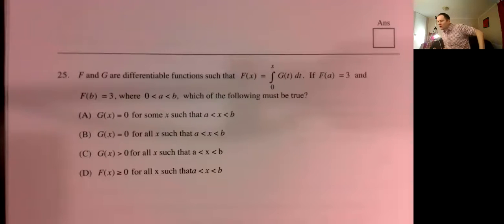Before we go any further, I think it's worth mentioning that I just know this is going to come into play in the problem, right? Big F prime just is g, by the fundamental theorem of calculus. So then we're also told that F of a and F of b are both 3, and that b comes after a. Which of these multiple choice options could possibly be the solution? So let's head to the board and let's see if we can't make it happen.